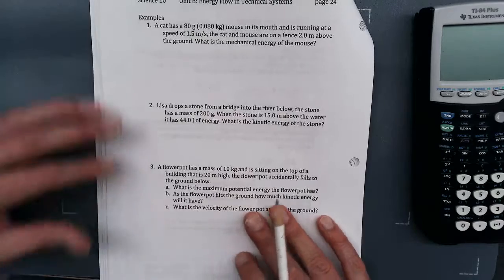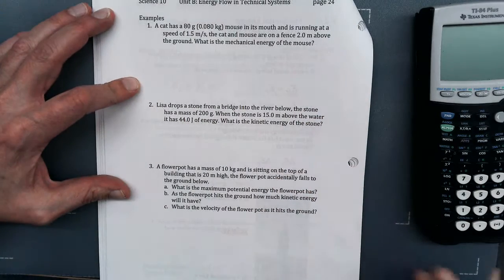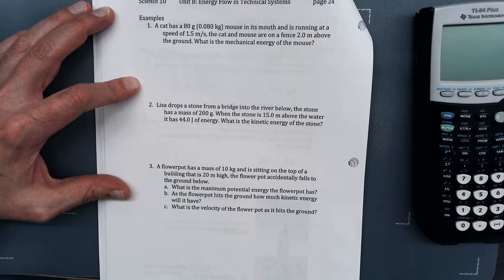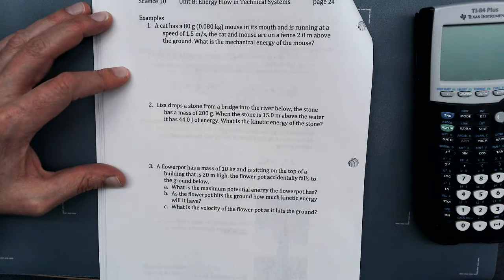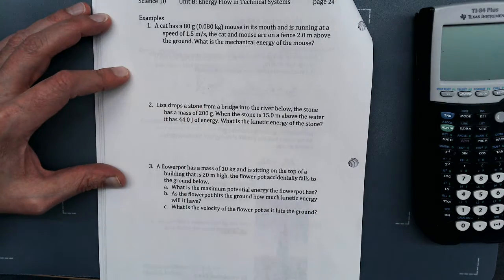Example number 1 I'll do. A cat has an 80-gram mouse in its mouth and is running at a speed of 1.5 meters per second. The cat and mouse are on a fence 2 meters above the ground. What is the mechanical energy of the mouse?